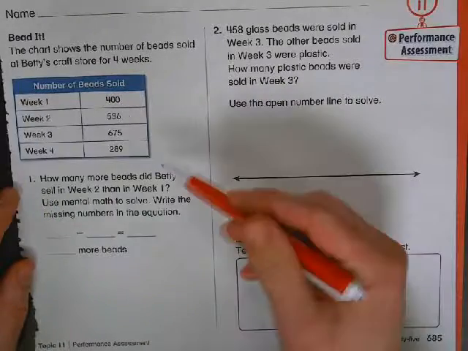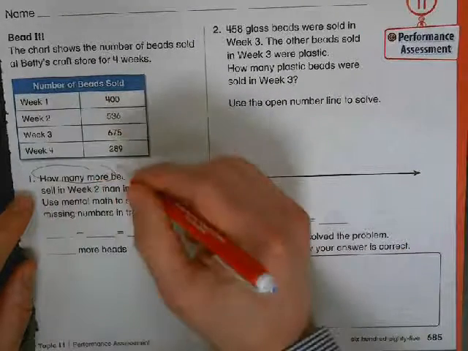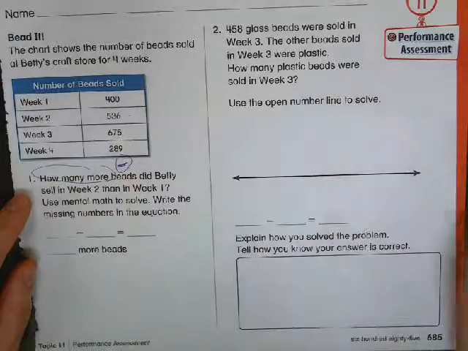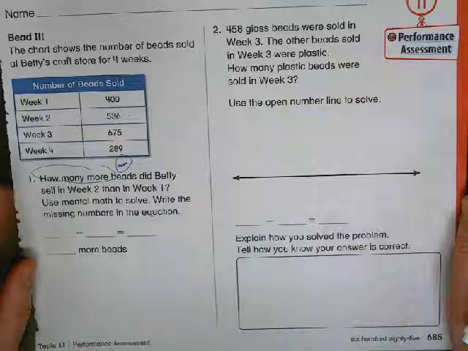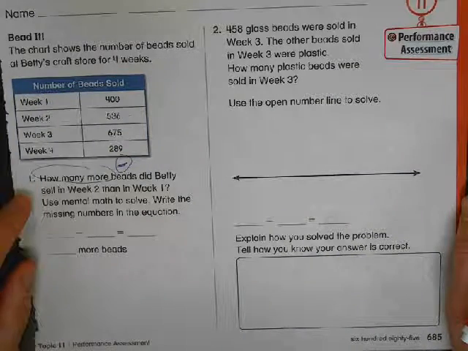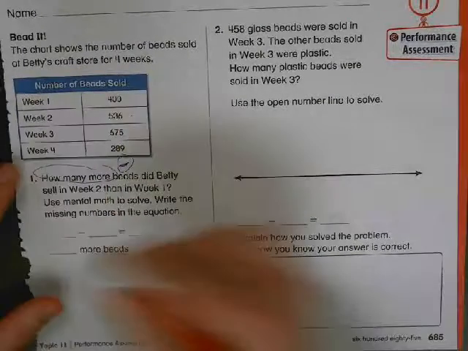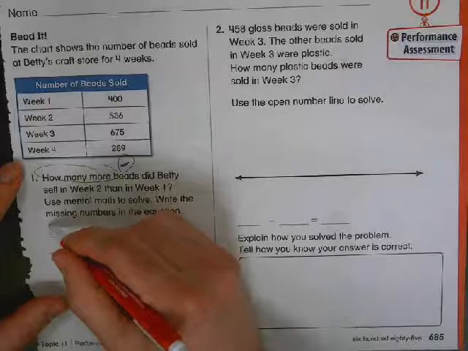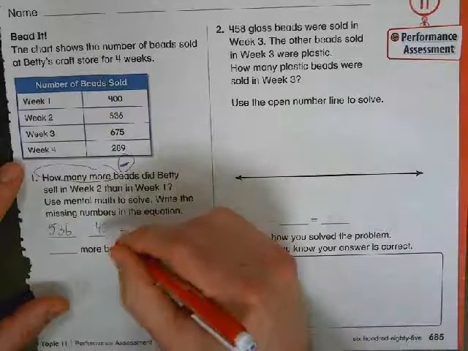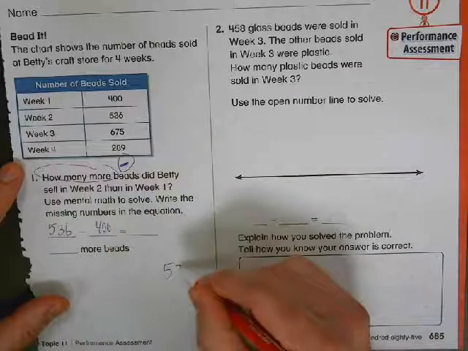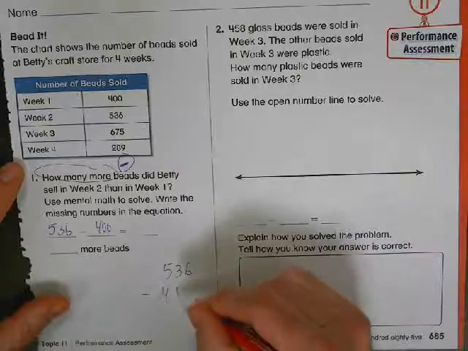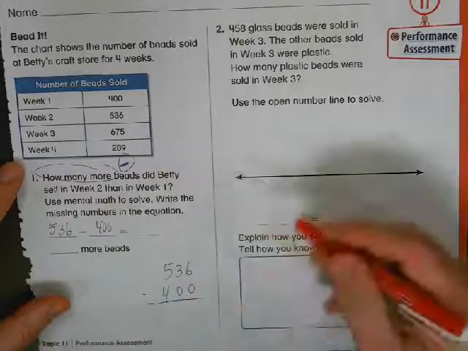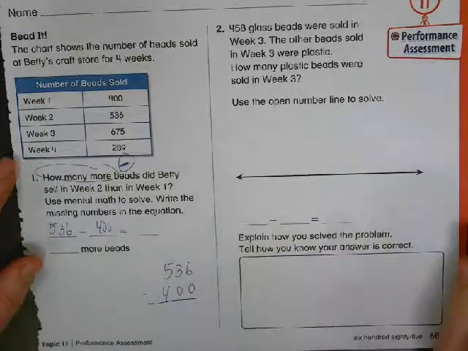It says how many more beads? How many more? Oh boy, I hope bells and whistles are going off in your brain about subtraction. How many more beads did Betty sell in week 2 than week 1? Week 2, week 1. Well, that's pretty easy. Cut and dry right here. 536 minus 400. The only problem is it's not stacked, so now I can just subtract down the columns and figure it out.